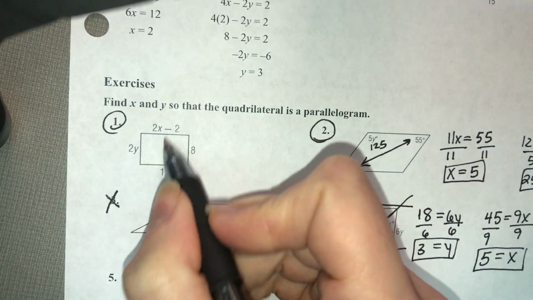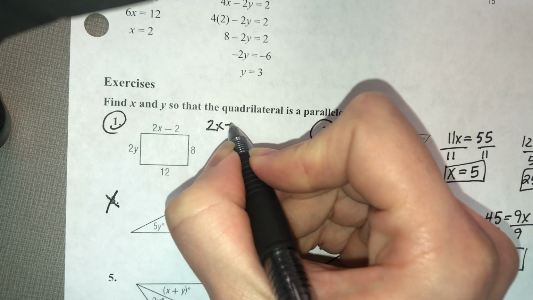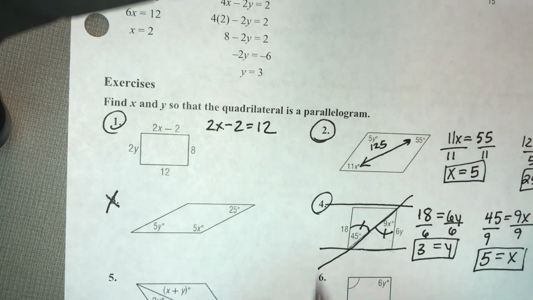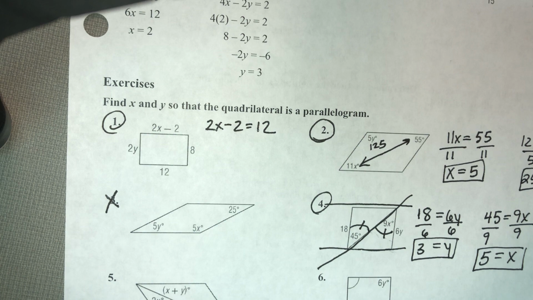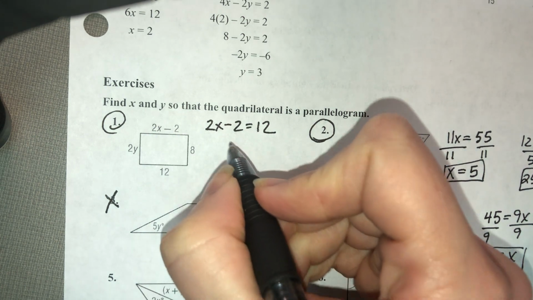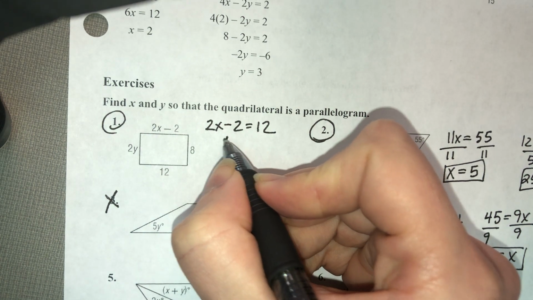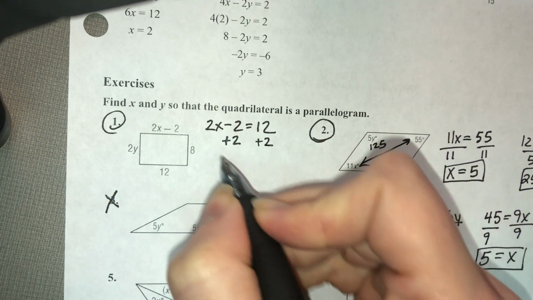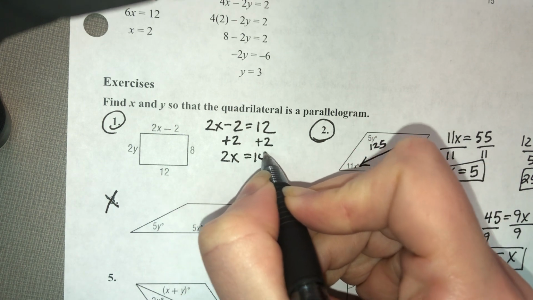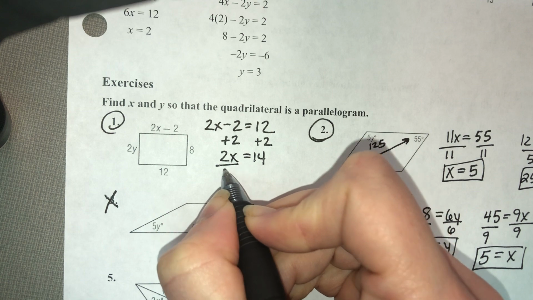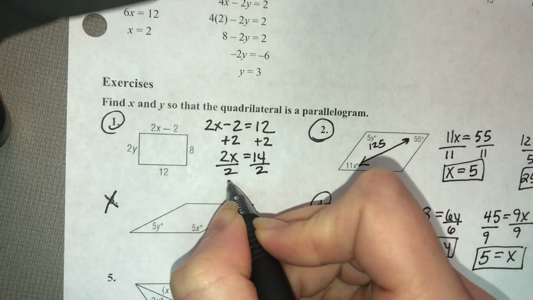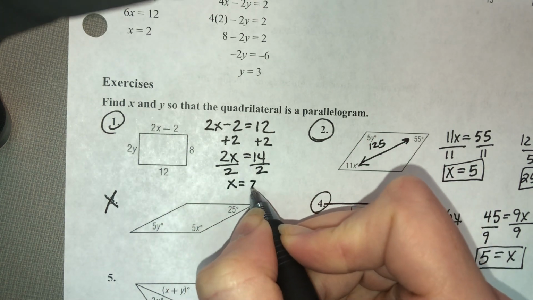Here, the top and the bottom sides need to be the same. So 2x minus 2 would equal 12. Okay, on a parallelogram, the opposite sides have to be the same. So if we want to solve for x, we'll add 2 to both sides. So 2x equals 14. And then we'll divide by 2 on both sides to isolate x. So x is 7.